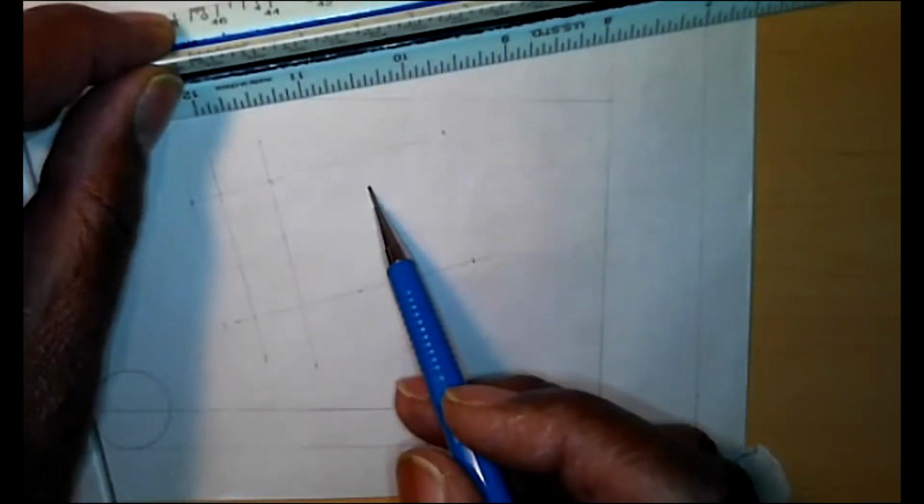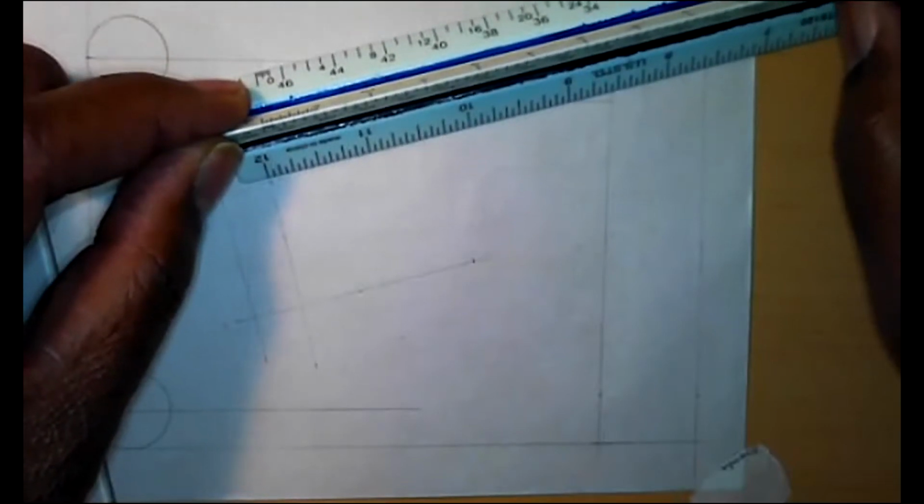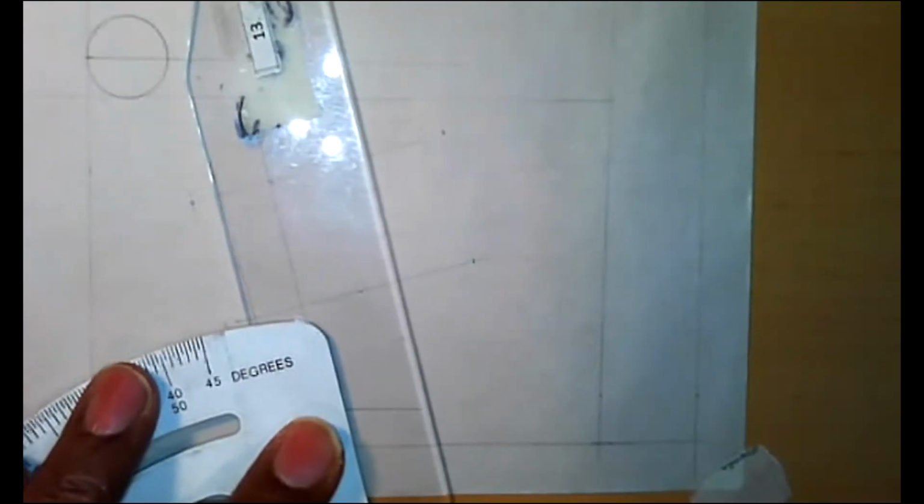Cool. And then from that line, we're going to draw a third line that's going to be parallel to the previous one, but that is going to be an inch away. Okay? We all good?